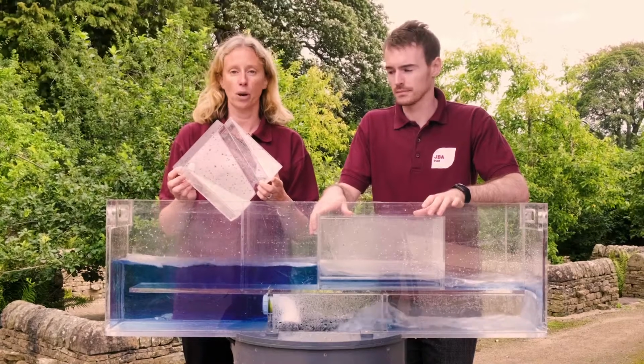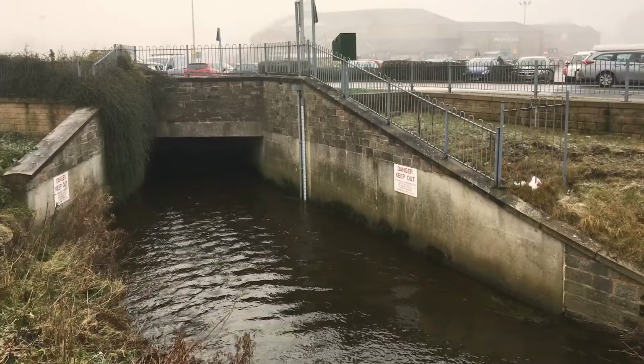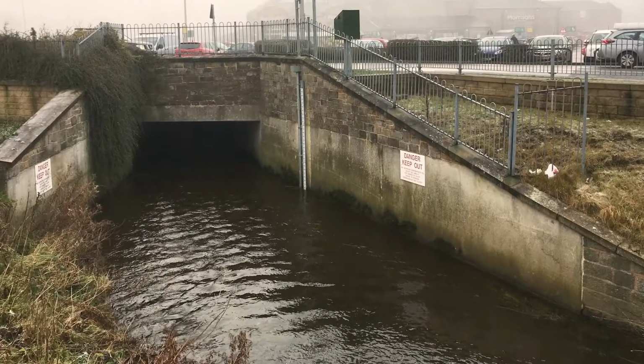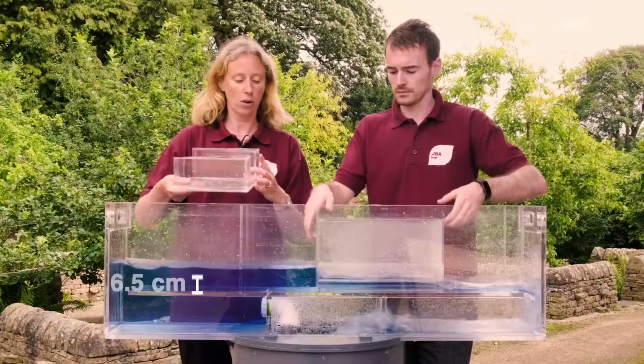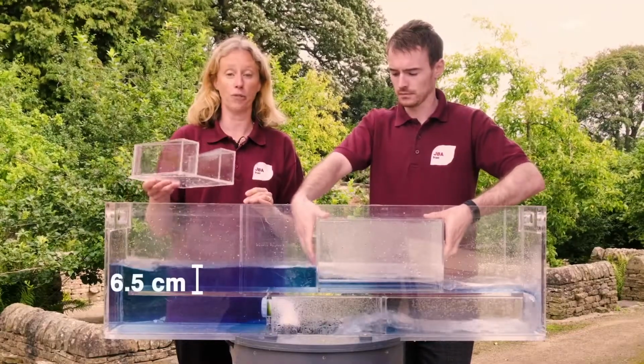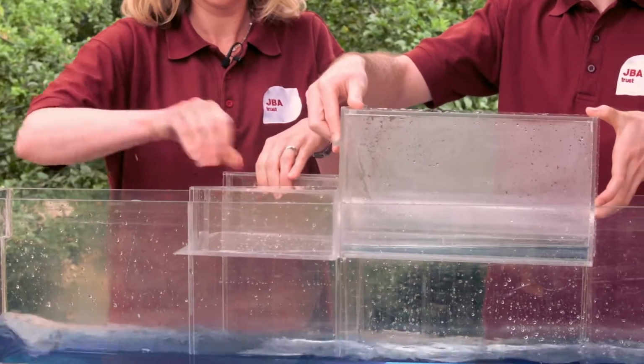One way to reduce upstream water levels to culverts is to introduce a tapered entry. So for this purpose, we're going to use these wing walls. The current water level is 6.5. So let's put these into the flume.